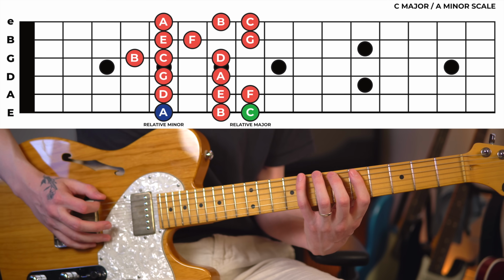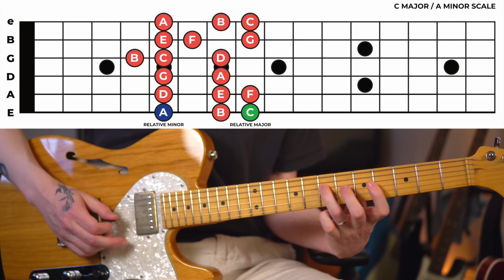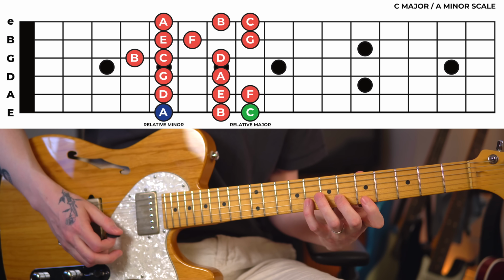Now, since this scale has all the same notes as its relative major scale, that means that this scale would also work for C major. And if I just started on the C note, it would literally become a C major scale. So rather than needing one shape to play an A minor scale and one shape to play a C major scale, we can use one scale shape to play them both. And this would go for any other connected scale shapes as well. As long as it's A minor or C major, they're going to have the exact same notes in them.